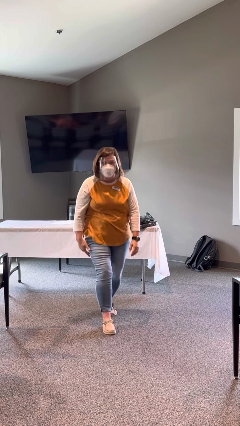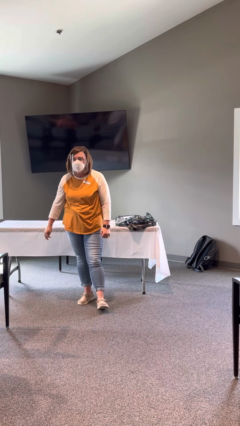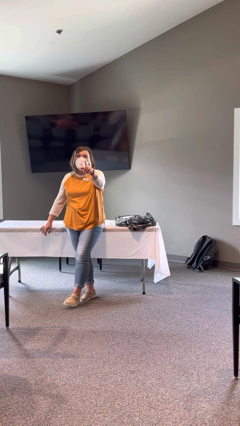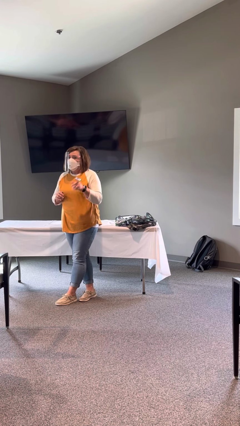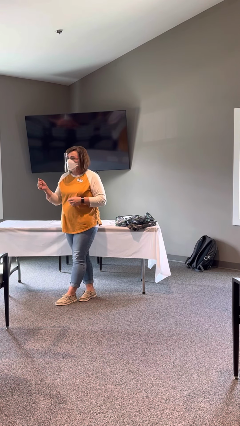I have a question. What about someone that has hand contractures? What are some of the risks for hand contractures? So y'all will see a lot of people sometimes like this.